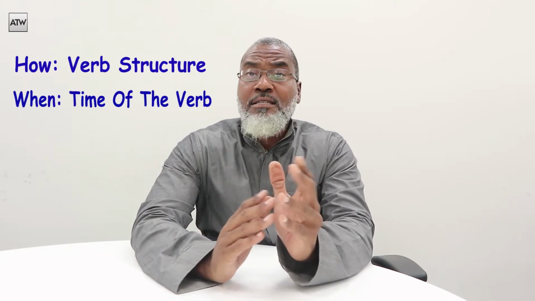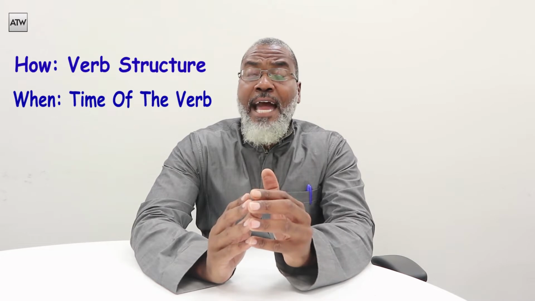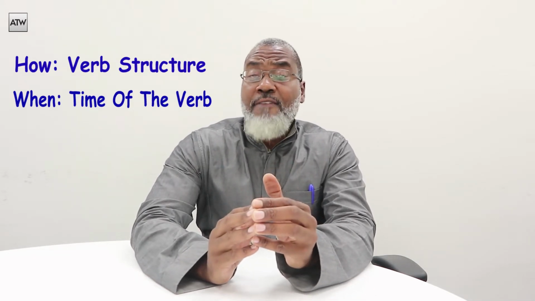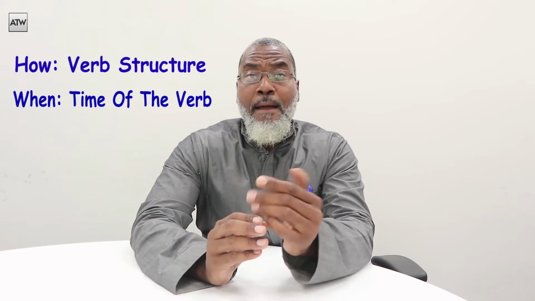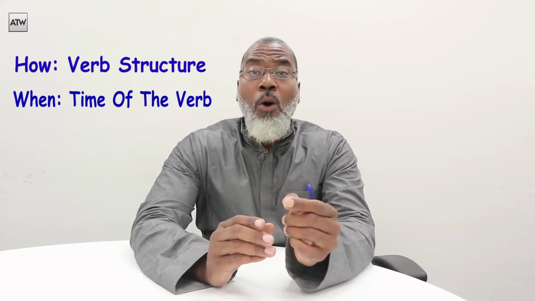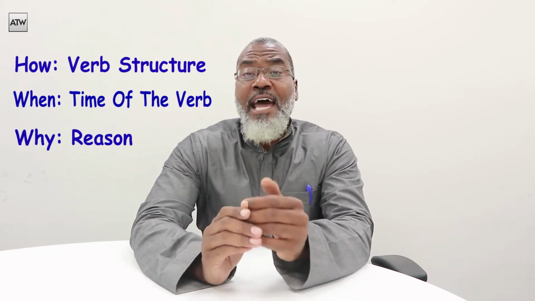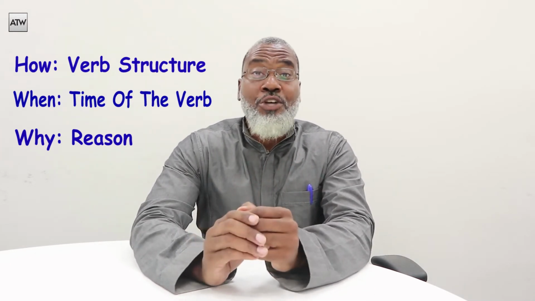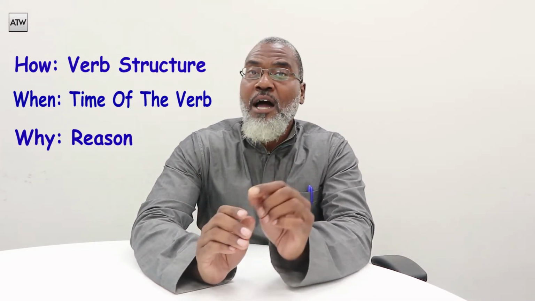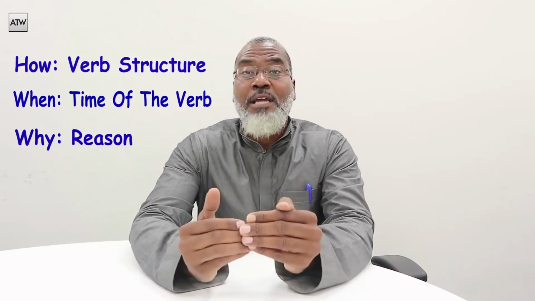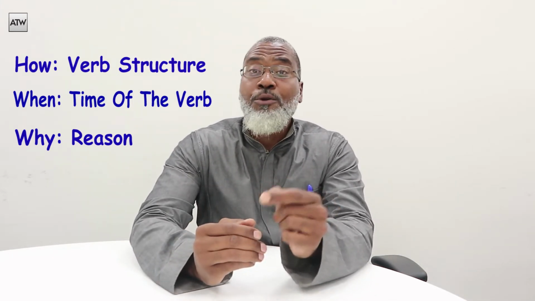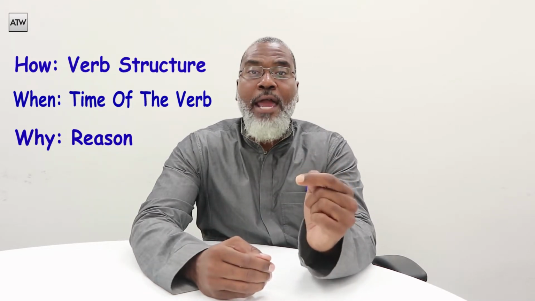The how defines the verb structure. The when is the time of the verb, and a verb typically has 3 particular time periods. That verb tense can be now or present, past, or future. And the why is the reason or explanation that you're using a particular verb tense. So, again, regardless of the verb tense, I want you to remember the framework, and something that hopefully will help you remember the verb tense is how, when, and why. All right? So, let's get into the first verb tense.